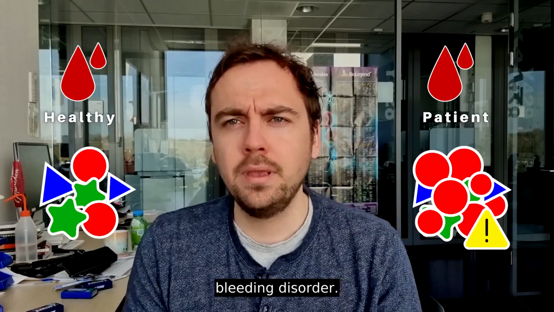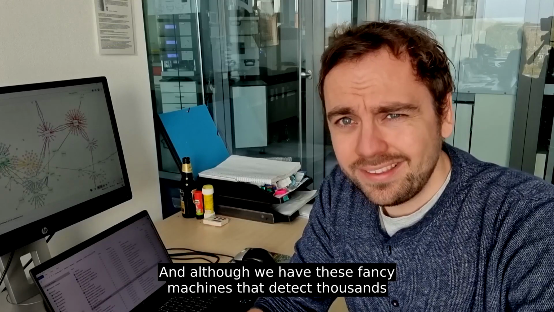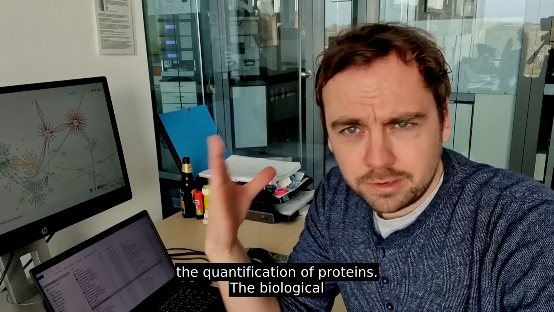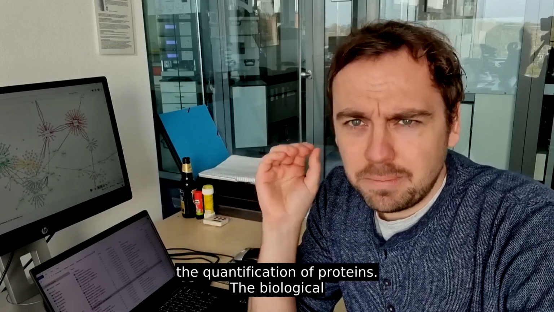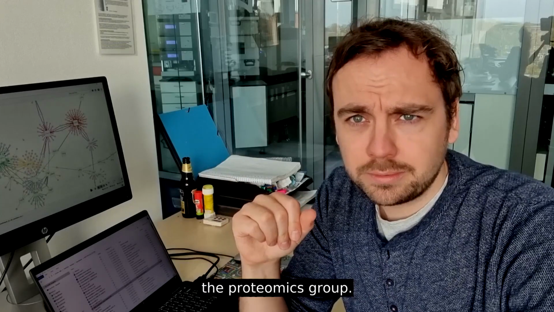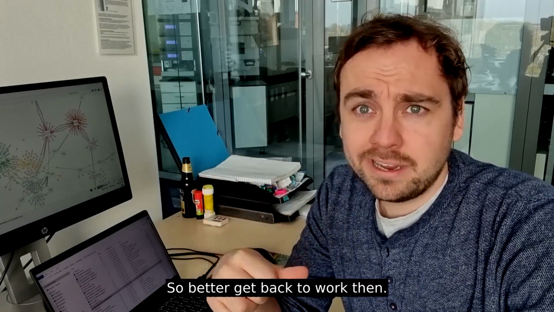bleeding disorder. And although we have these fancy machines that detect thousands of peptides every second, we have this software that does the quantification of proteins, the biological interpretation still comes down to me and my colleagues here at the Proteomics group. So better get back to work then.